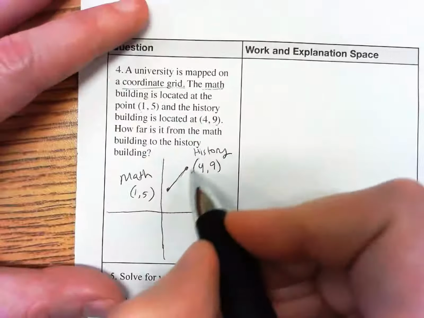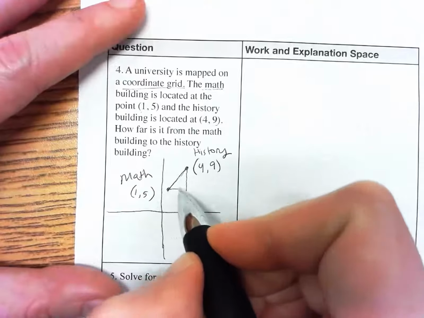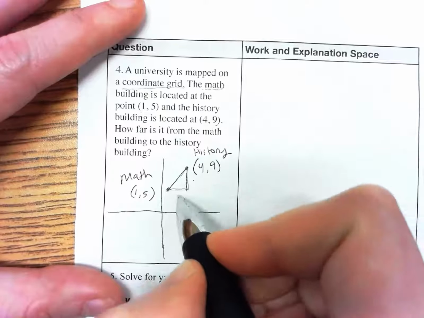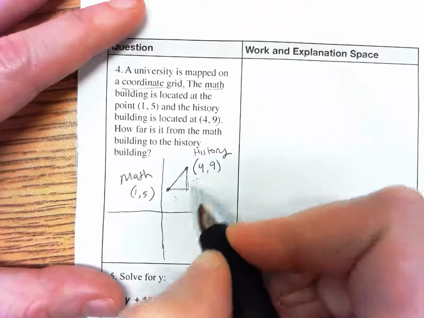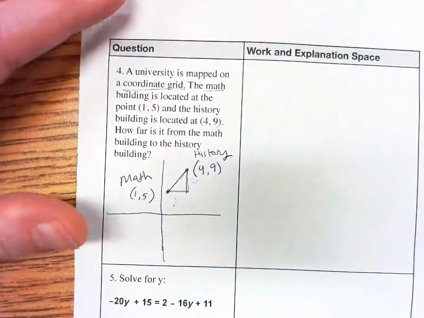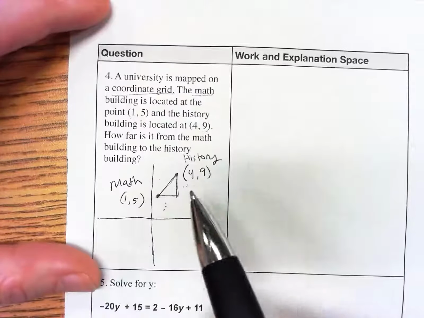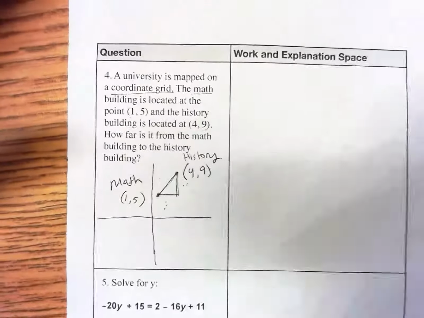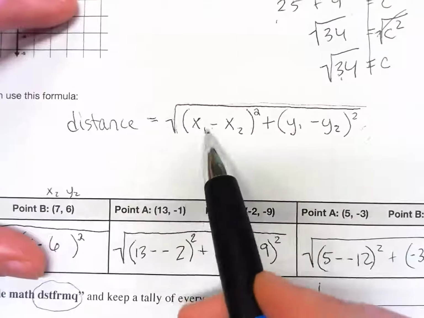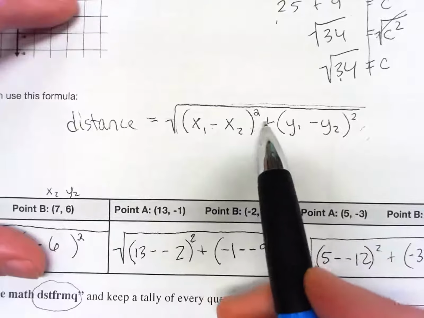Now in class, we practiced making a right triangle, finding the distance of the two legs right here, and then using a squared plus b squared equals c squared. You can do that formula, but we also know that this is a distance question. So we could just use the distance formula that we talked about in class today, this one right here. Distance equals the square root of (x1 minus x2) squared plus (y1 minus y2) squared. So I'm going to write that formula.